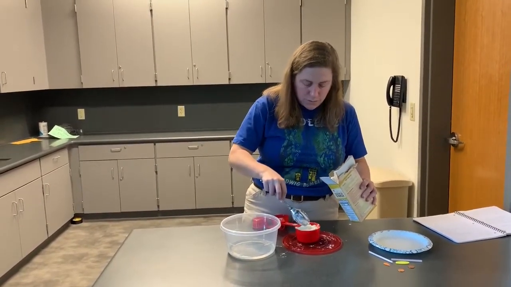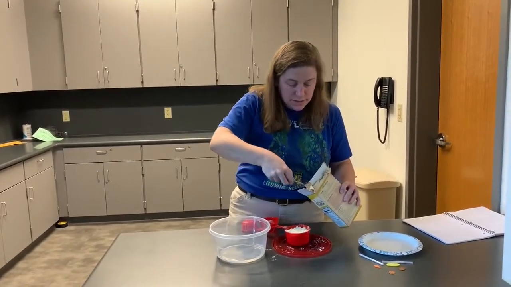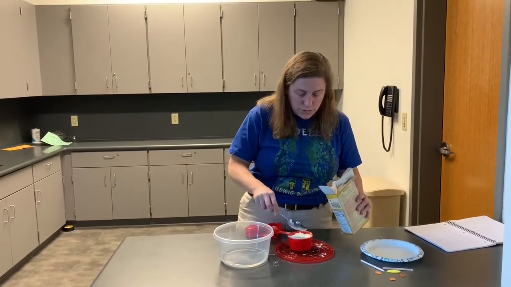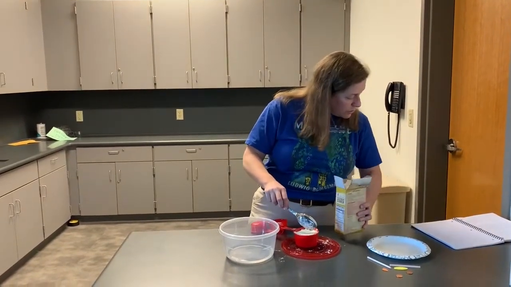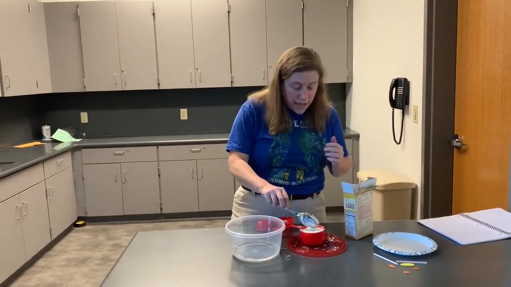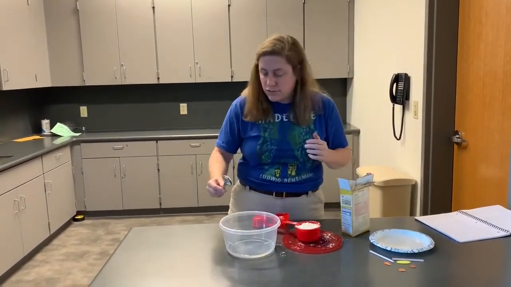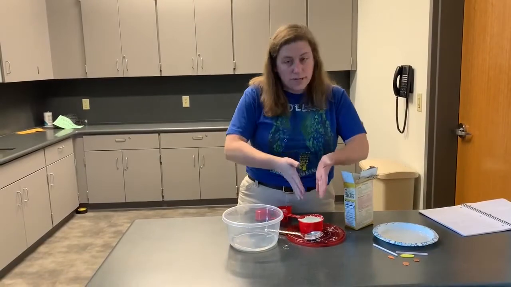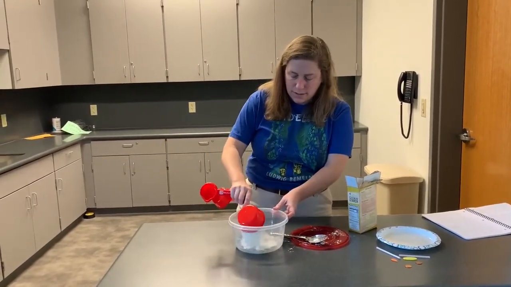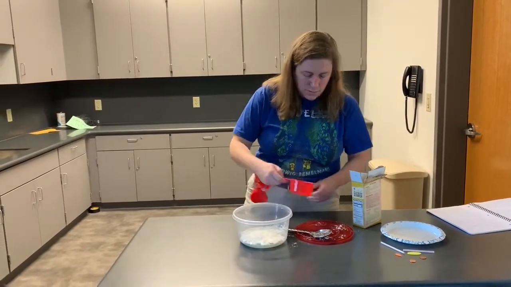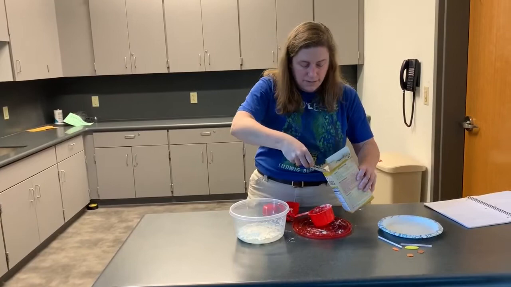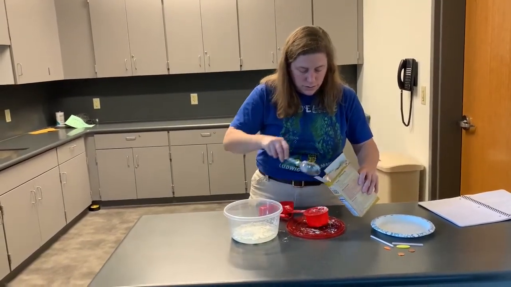If you want to change some variables for this experiment, you can try different types of powders. You could use potato starch or baking soda, flour even. You might have to experiment a little bit with the ratio of cups to water to see how that goes. But that is something you can try to see if your Oobleck will act any differently than what ours is doing.